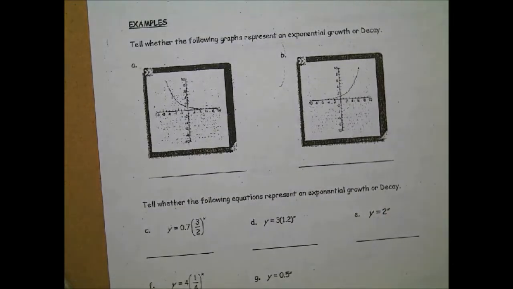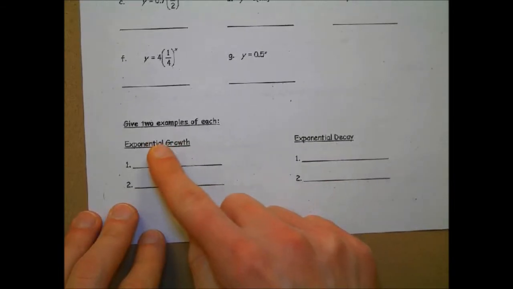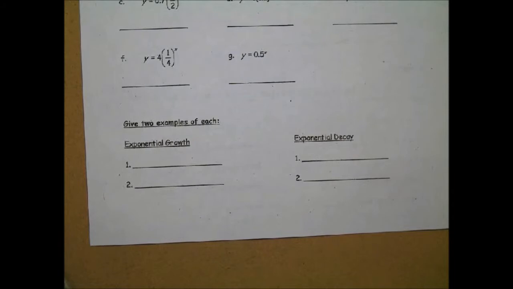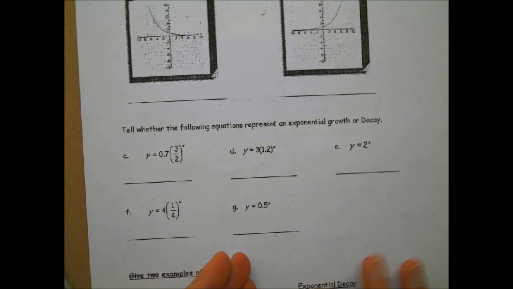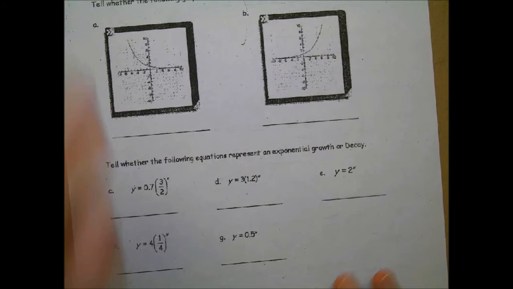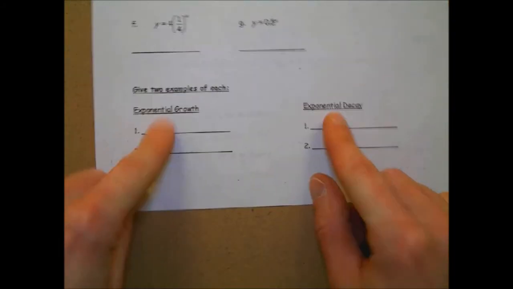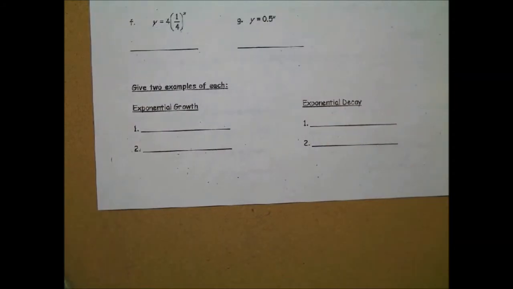For 1 and 2, come up with your own examples of exponential growth and exponential decay. A through G should take you maybe a minute. We'll pause there and pick up tomorrow. So go ahead and get to work on those problems, please.